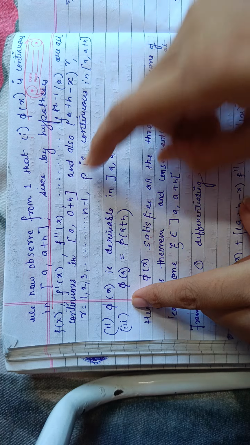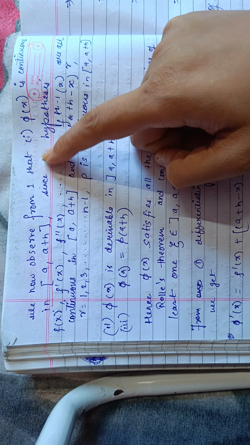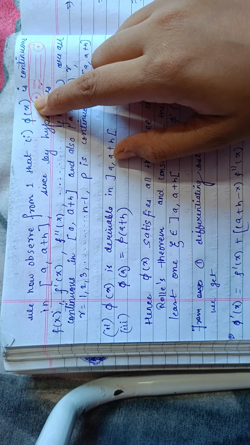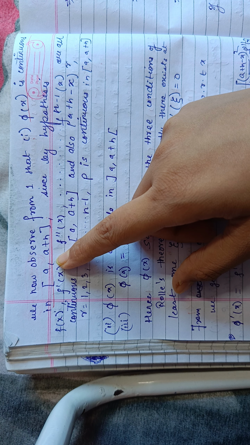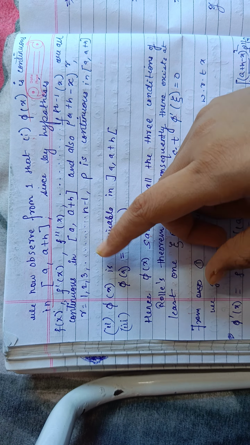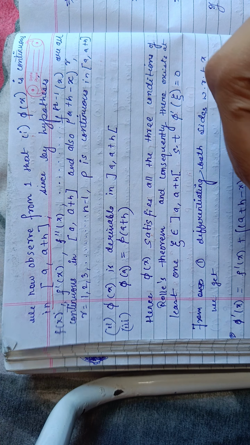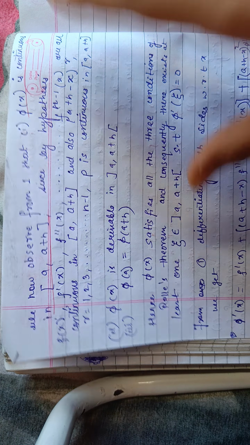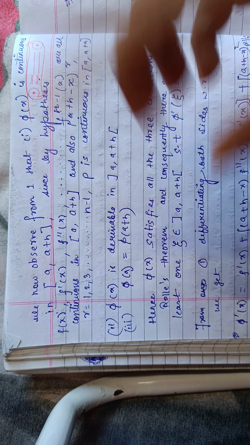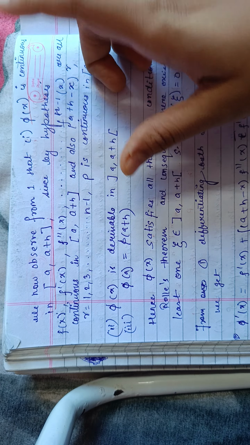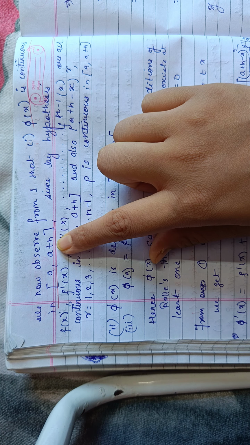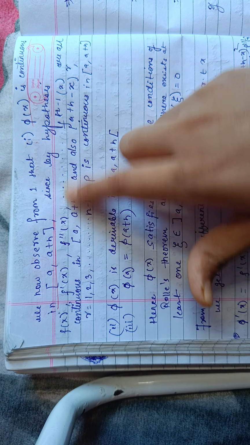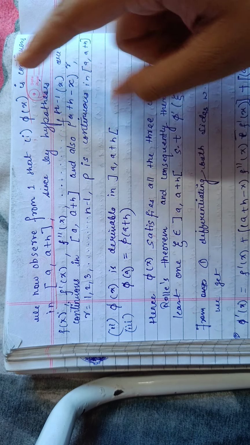we now observe from equation number 1 that phi of x is continuous in the closed interval [a, a+h], because we have assumed that our function is continuous. If the function is continuous, then corresponding to it phi of x will also be continuous in this closed interval, since by hypothesis, as I have written here, f is continuous.